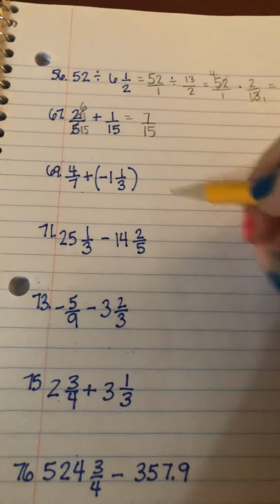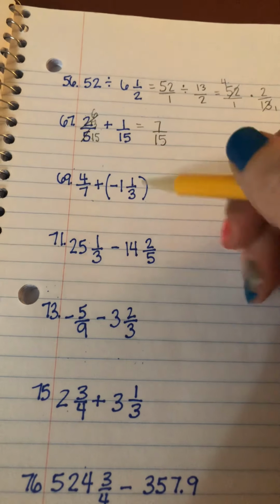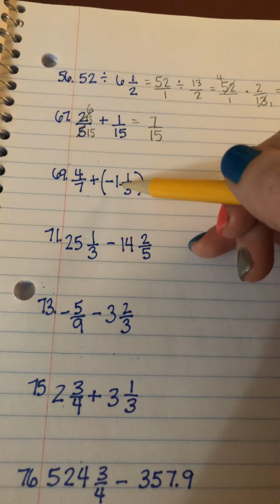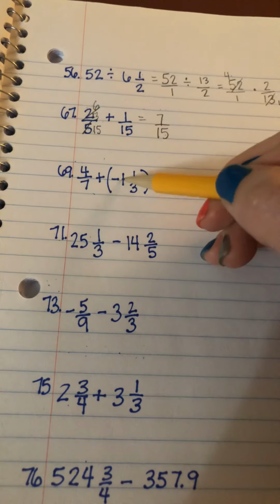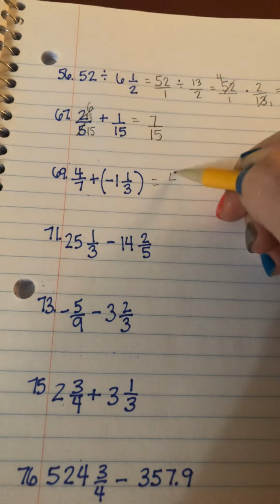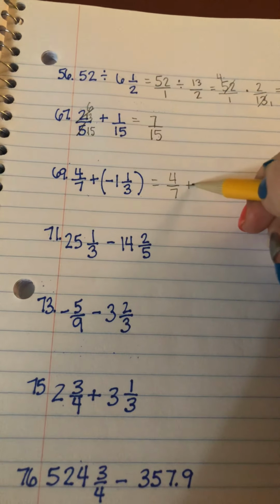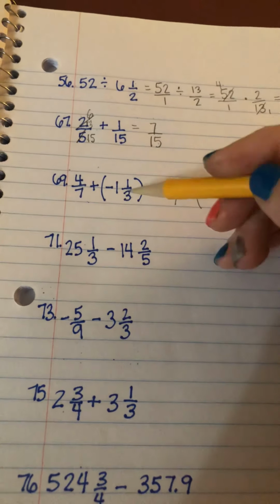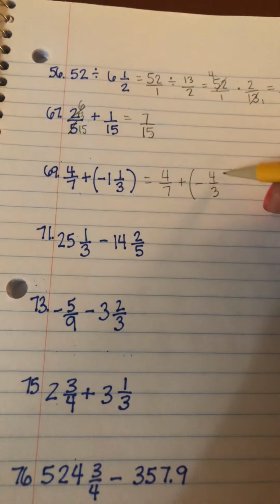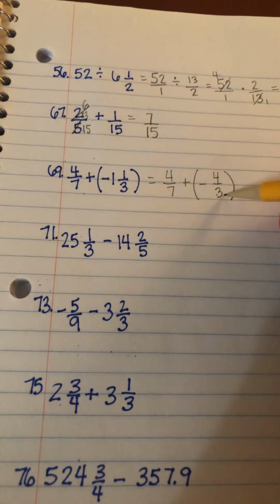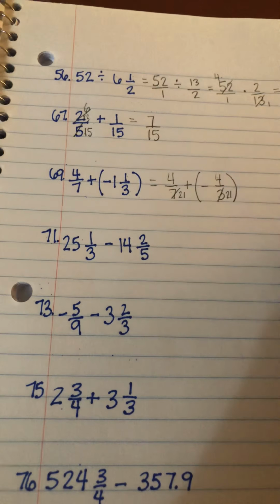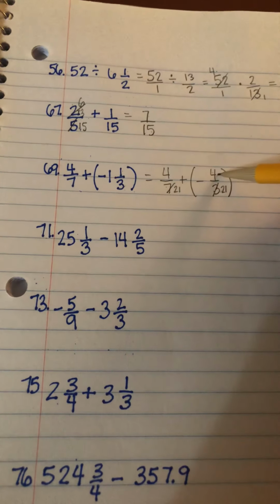For 69, in this case, you want to go ahead and make this into an improper fraction. So we have 4/7 plus, and then it's going to be a negative. 1 times 3 is 3, plus 1 is 4, so 4/3. I need to make my denominators the same. I can make them both into 21. I made this into 21 by multiplying by 7.